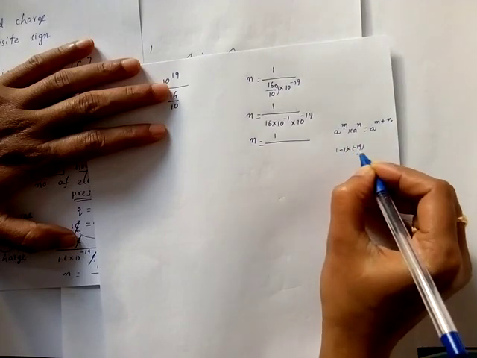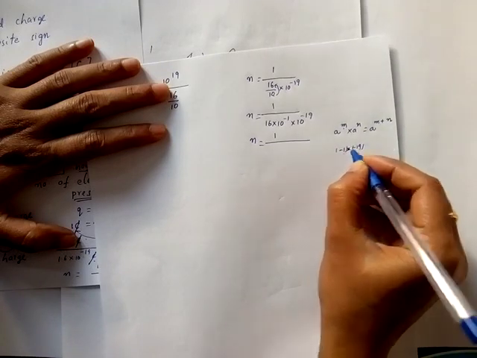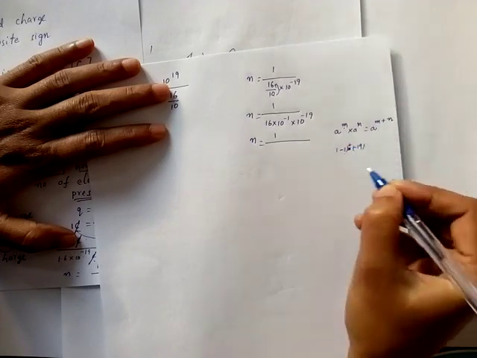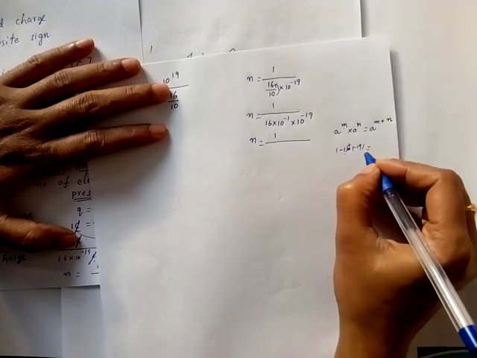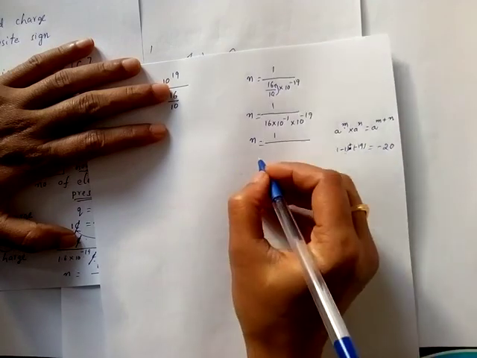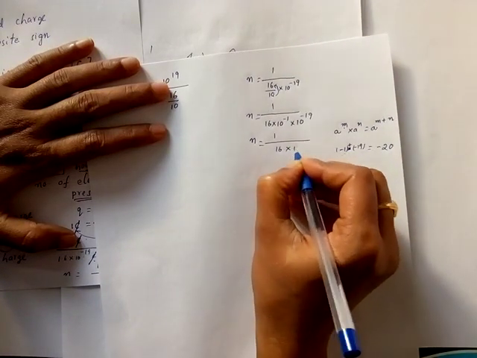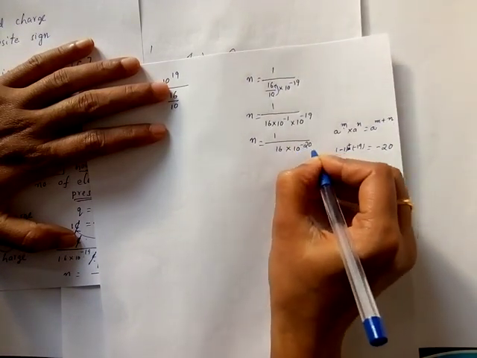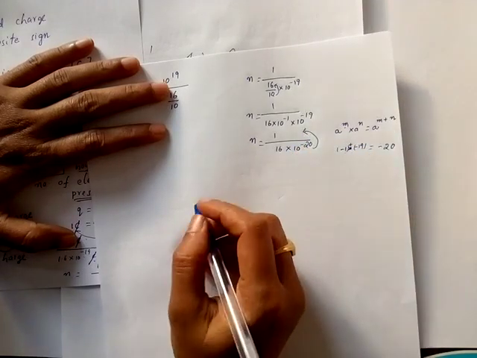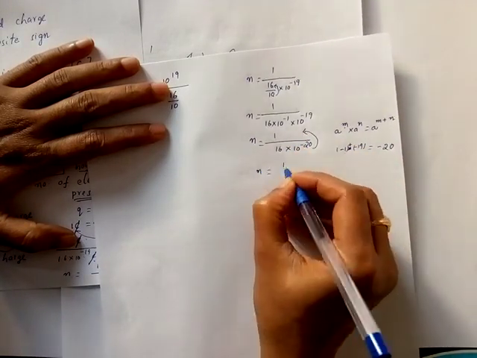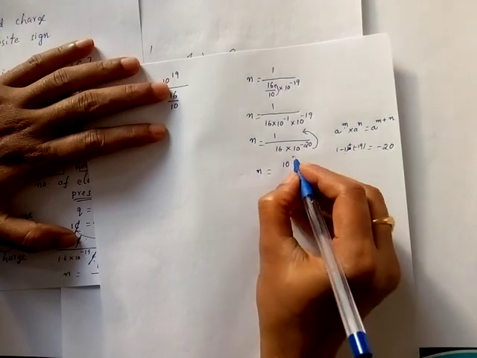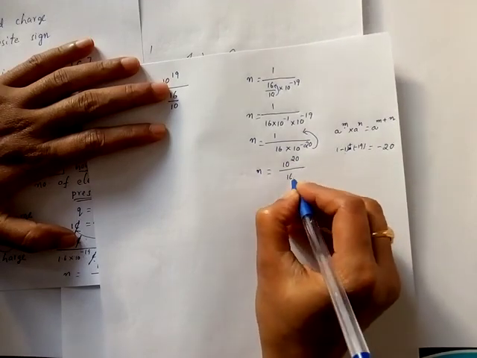So these two, what you can do? You can add them directly. So plus becomes minus 1 plus minus 19 minus 20. So N is equal to 16 into 10 to the power of minus 20. You take this 10 to the power of minus 20 to the numerator. So N is equal to 10 to the minus will become plus by 16.